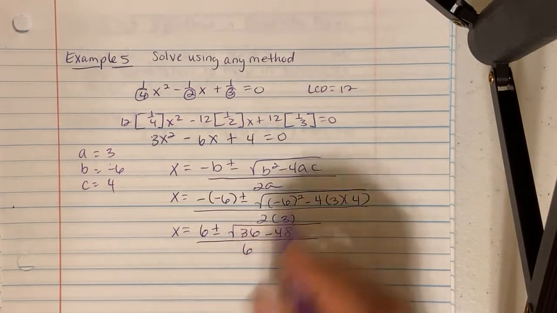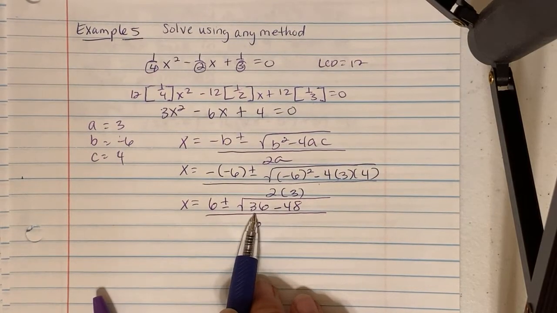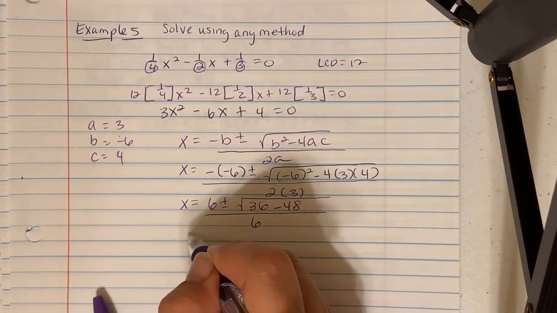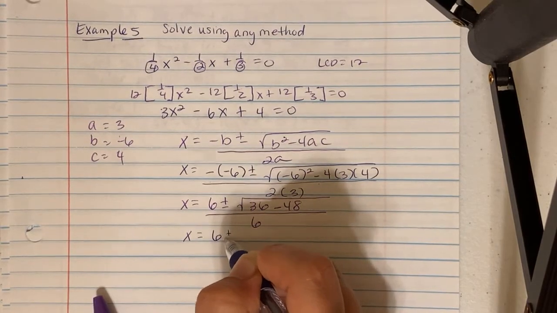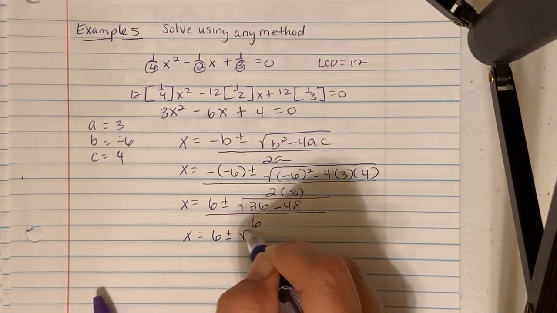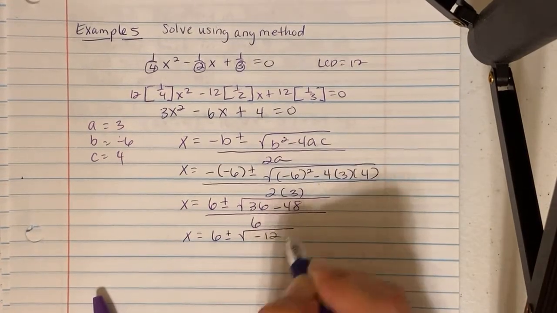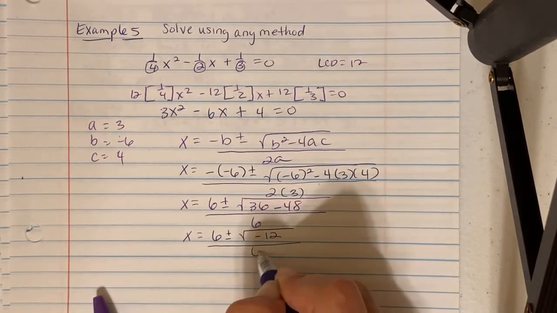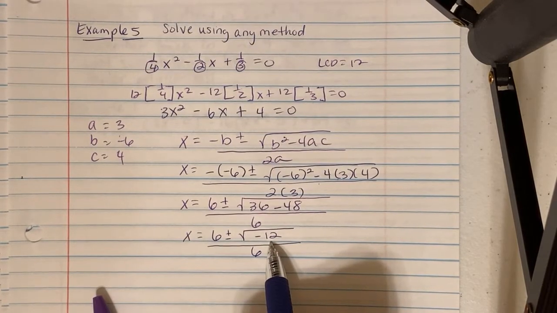Over 6. Just by looking at the math inside here, I'm losing money, so I'm going to have a negative in the radical. So I have x equals positive 6 plus and minus, I had $36 but spent $48. I am short 12, all over 6. This right here tells me that my parabola, when we get to that section, will be floating in the air because our discriminant happens to be less than 0.